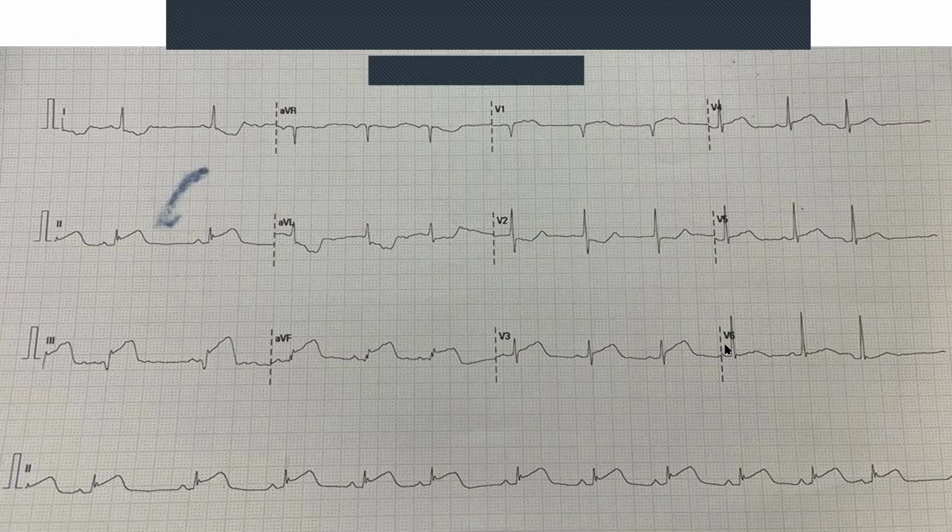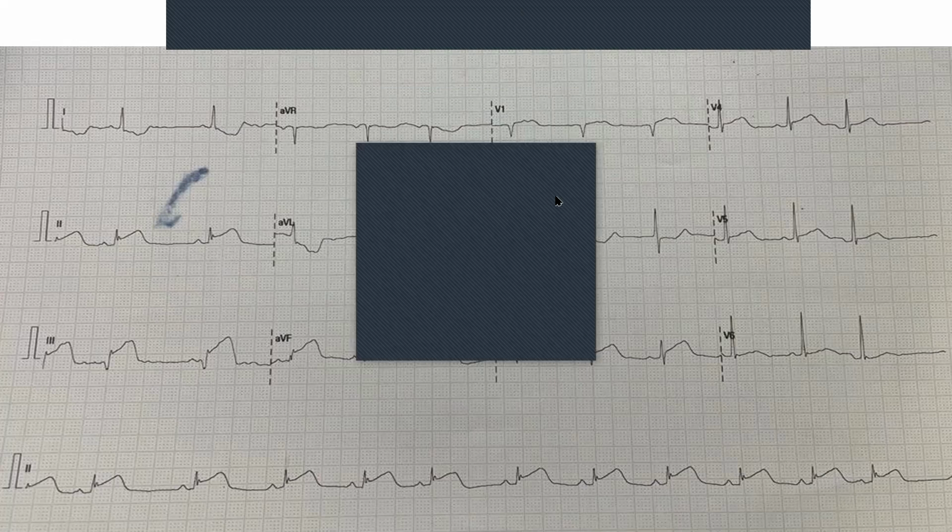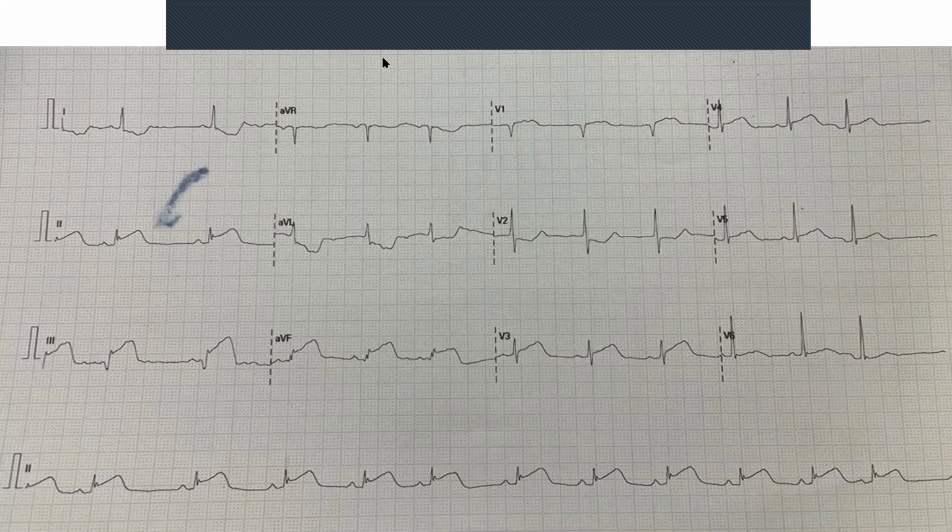And V5 and V6 sit here. So they're looking at the lateral side. And we said lead 1 and aVL are also looking at the lateral side. So you actually have 4 leads that are looking at the lateral side. So you have those 4 leads, lead 1, aVL, V5, and V6. They're each looking at the lateral side from a slightly different point. So remember, we said 1 and aVL are looking at the higher part of it.